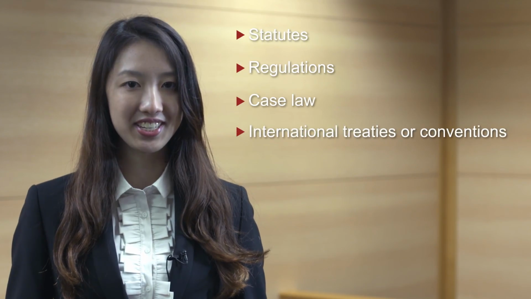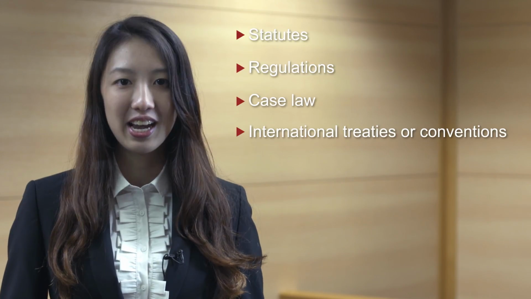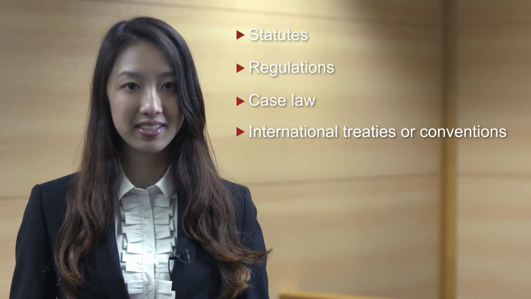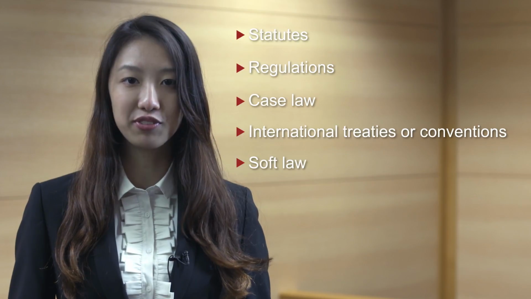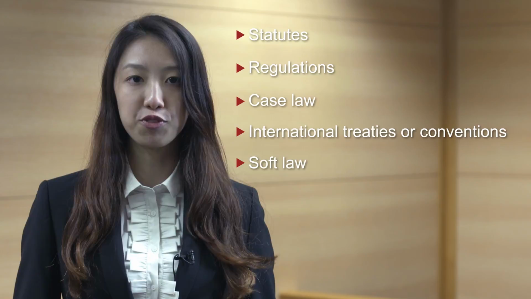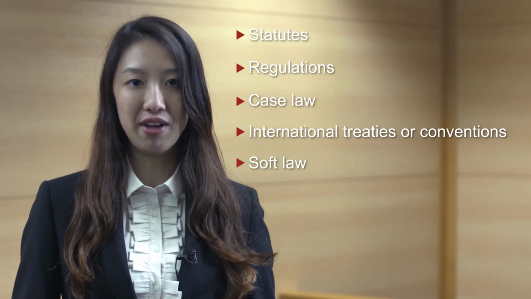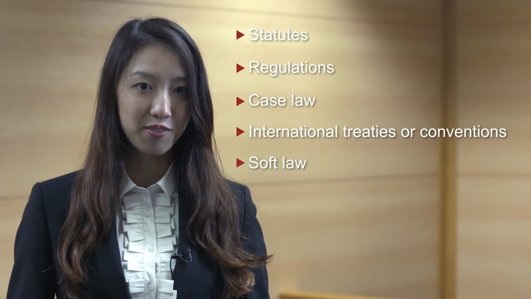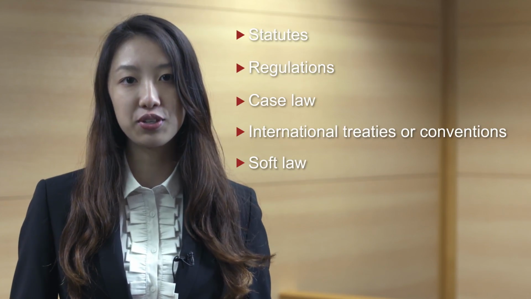As you will see later on, there are various sources of law that can be referred to. For example, statutes and regulations, case law, and in our sample problem, which is based in international law, international treaties or conventions like the CISG, Convention on Contracts for the International Sale of Goods, and so-called soft law, which includes codes of conduct, resolutions, or guidelines of behavior, like the IBA rules of evidence. They're not binding in themselves, but the parties may choose to apply them.